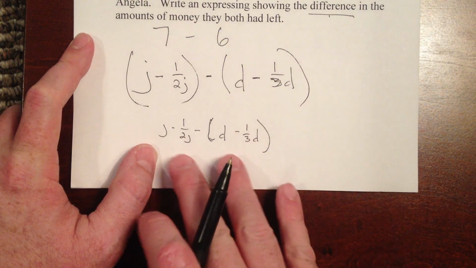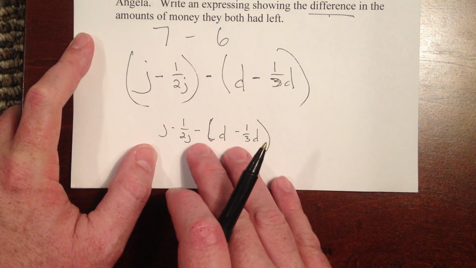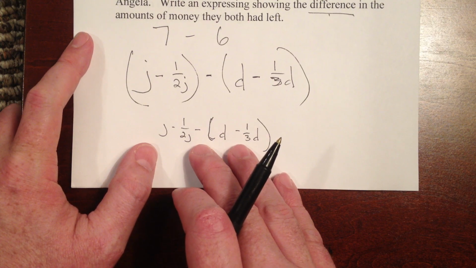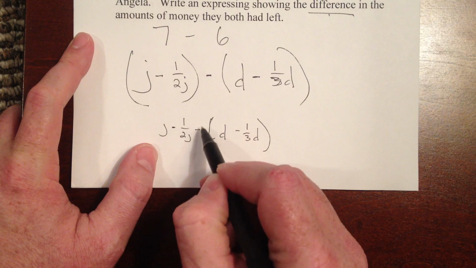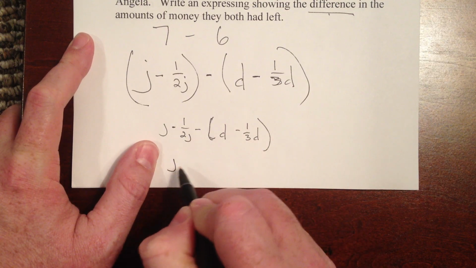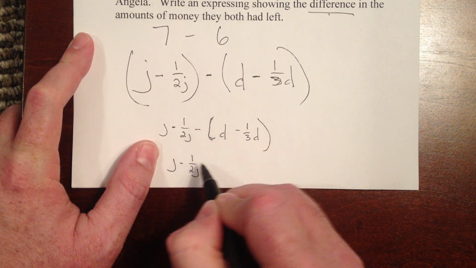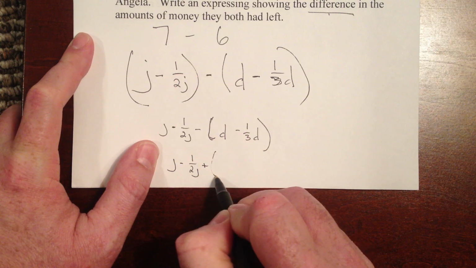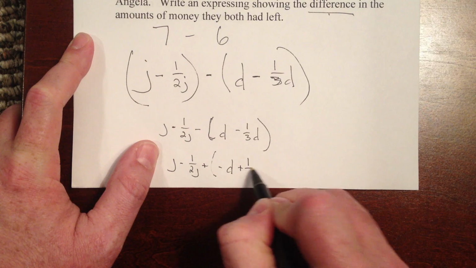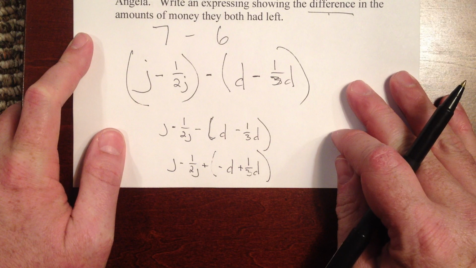Now we simply have a subtraction problem, a subtraction of two expressions. Okay? Well, remember, when we subtract these expressions, we have to keep, change, flip. So now we're going to say J minus 1/2 J plus a negative D. This changes to a plus 1/3 D. Now we have addition. Now all we have to do is combine like terms.